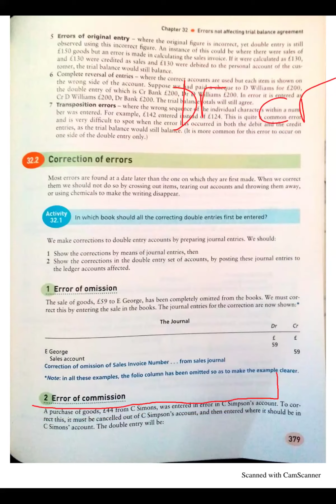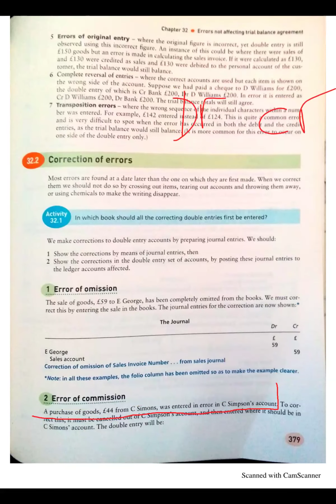Right. So we have two accounts in question here. All these are personal accounts because they are accounts of people. So you have purchased some goods from Simmons, and then you end up entering it in Simpson's. If you entered the purchase of goods in Simpson's, it meant that you credited Simpson's account. But you are not supposed to credit Simpson's account. You are supposed to credit Simmons' account because he's the person whose goods you purchased.